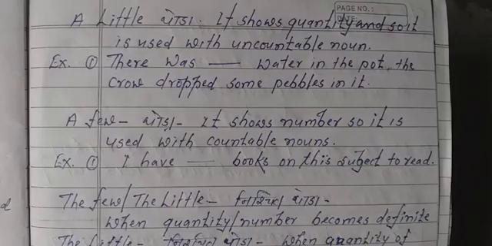Now see the use of few. A few means thoda, but it shows number. That's why it is applied with a countable noun. For example, I have a few books on this subject. Now books can be counted, and if it is less in number we will have to apply a few.